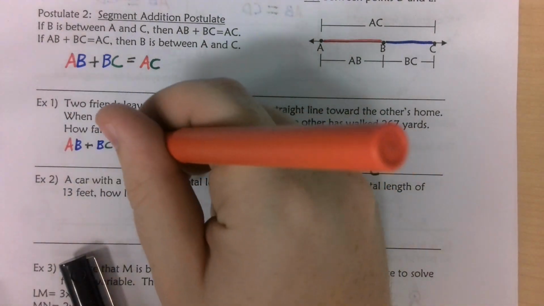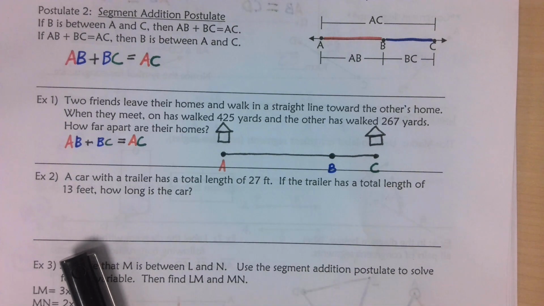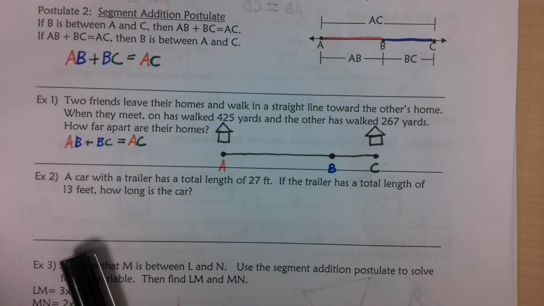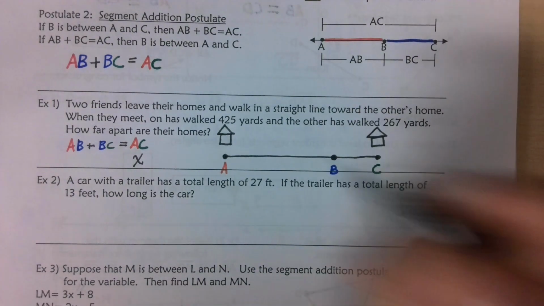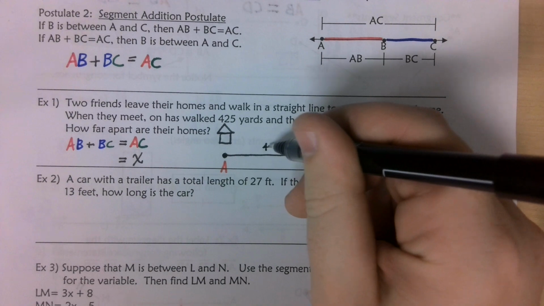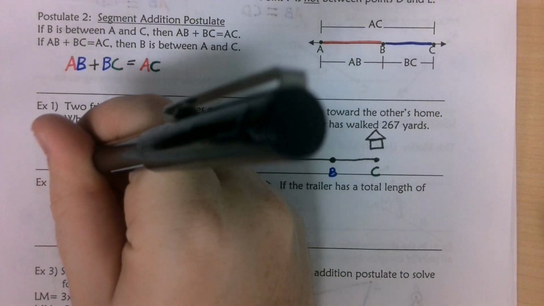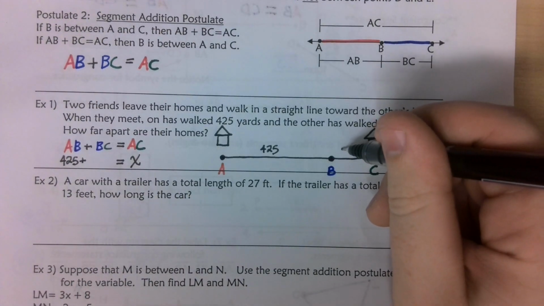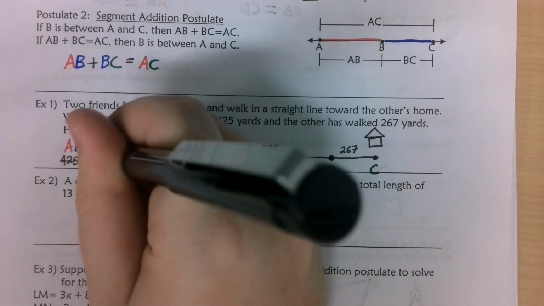So, AC in this particular problem is unknown. And what do we use to represent unknowns? We use variables. So let's say that the length of AC here is just x, an unknown. But we do know AB's length should be 425 yards, because that's how far friend A walked. And we know that BC should be 267 yards. That's how far friend B walked.